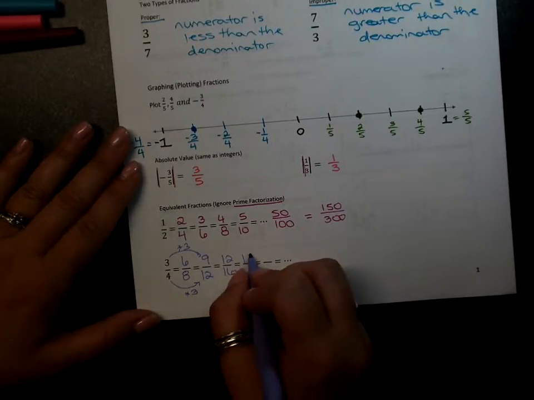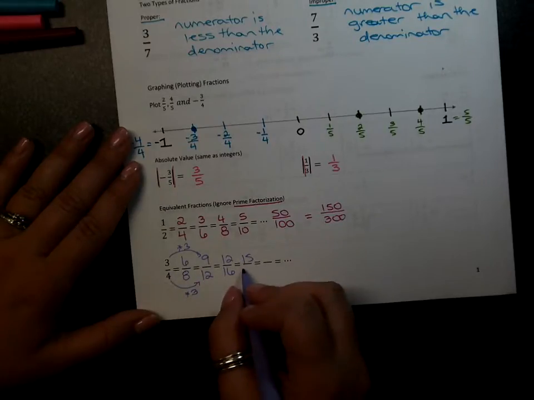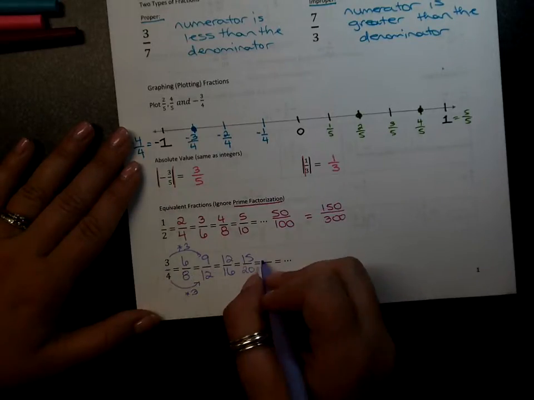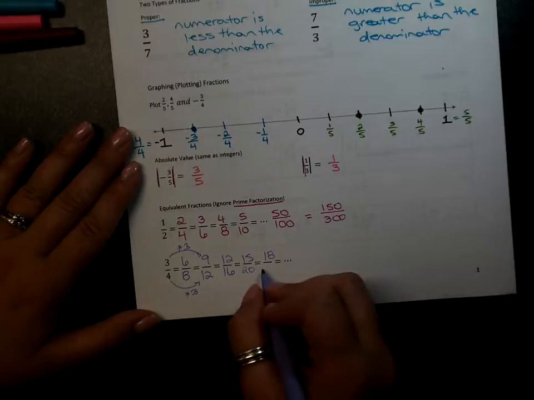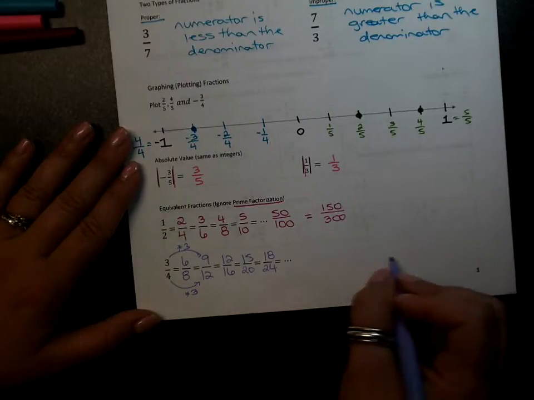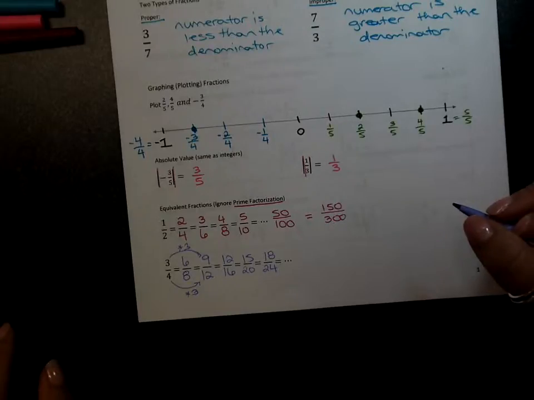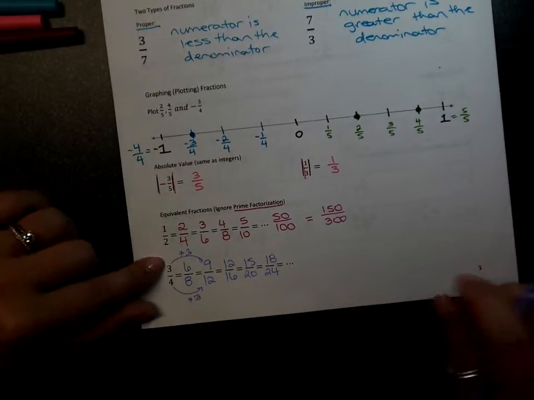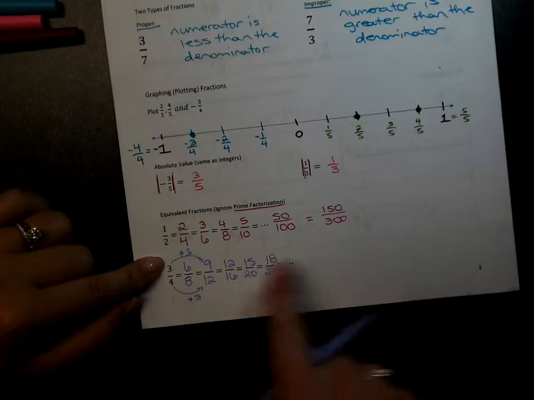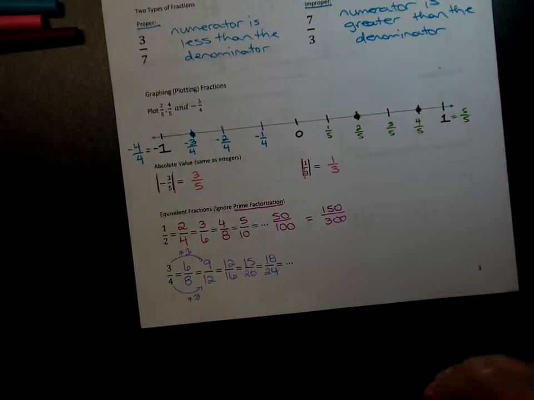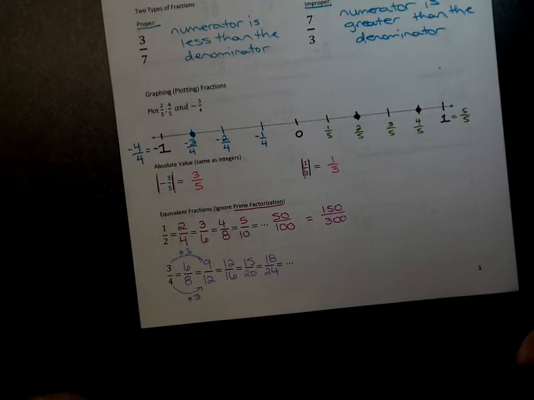Multiply the top by 5 from the original, multiply the bottom by 5, multiply the top by 6, multiply the bottom by 6. And this can again continue forever, just making equivalent fractions. And so any fraction I start with, I can come up with an infinite list of equivalent fractions, and we'll practice some of that in class when we meet.